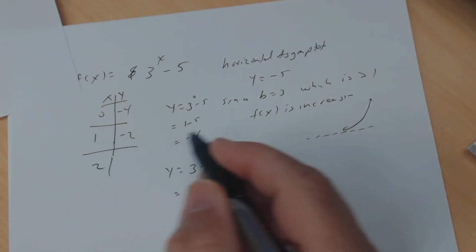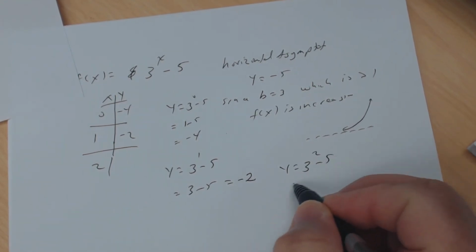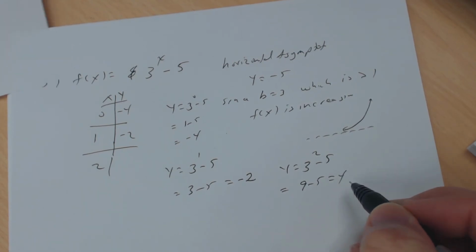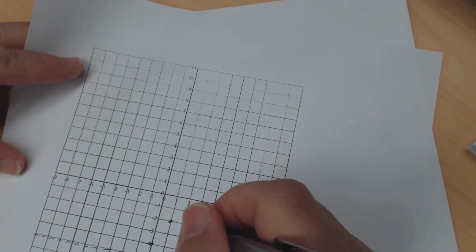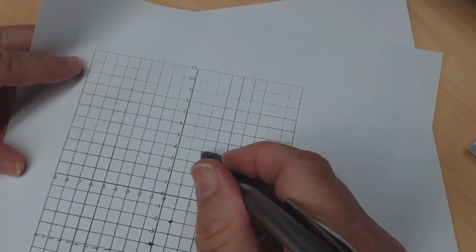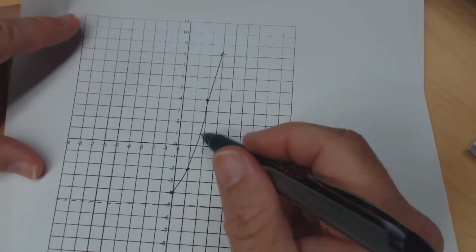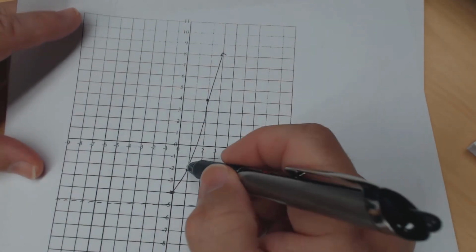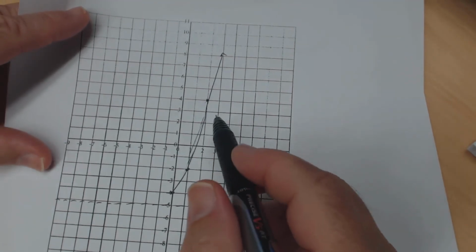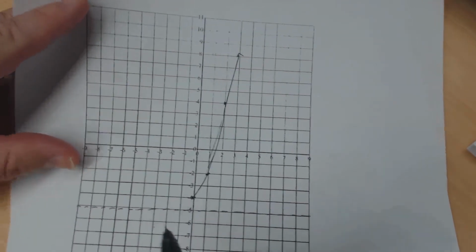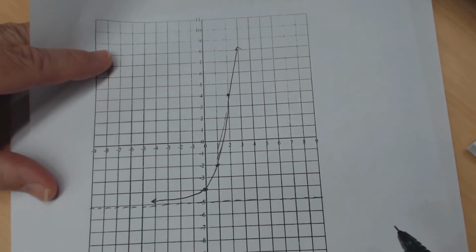If x is, let's say, 2, I get y equals 3 to the second power minus 5. So that's 9 minus 5, which is 4. So I get 2, 4. So I plot the point 2, 4, which is here. So this part looks like this. Do the best you can. Could have drawn a little bit better, but that's okay. Now on this side, remember, it's going to go towards this. So this is what it's going to do. It's going to just go like that. All right. Just do that, and you're done.